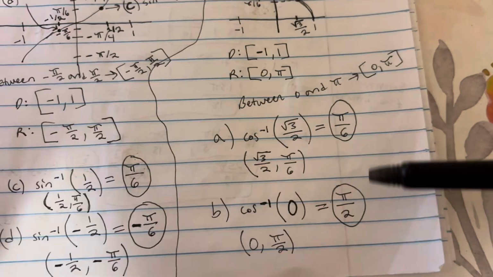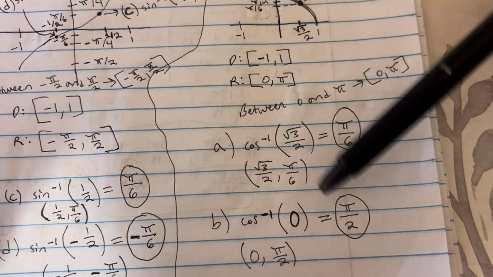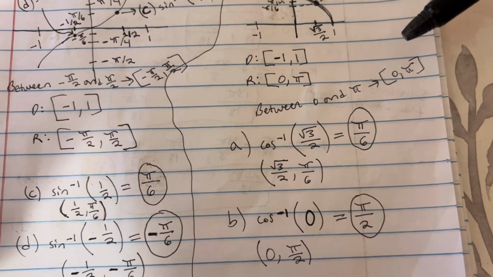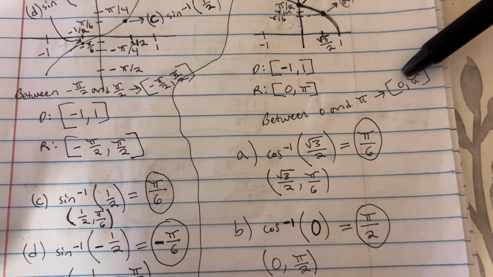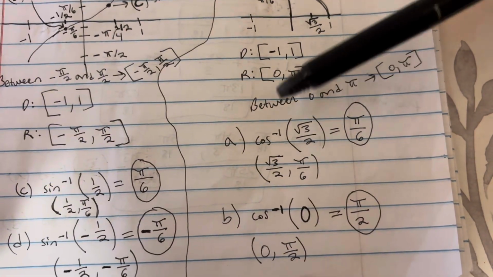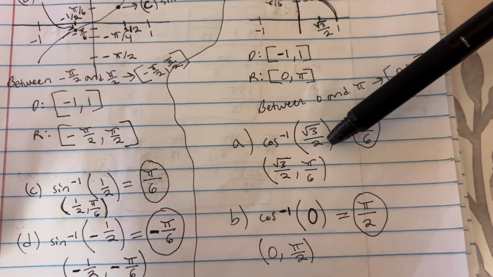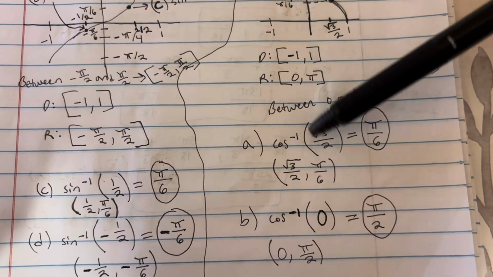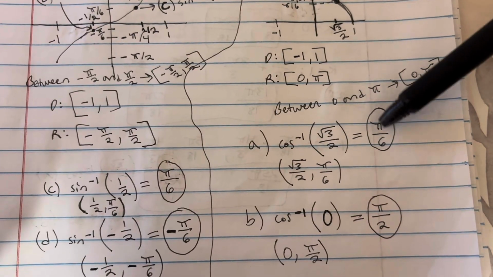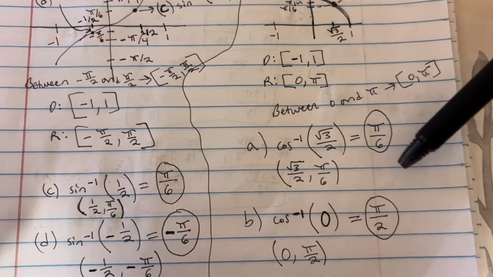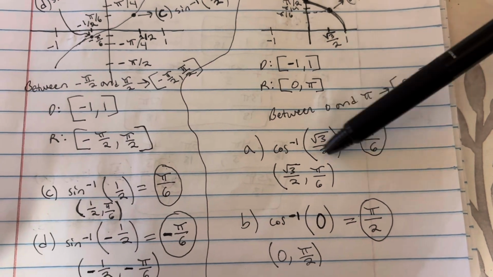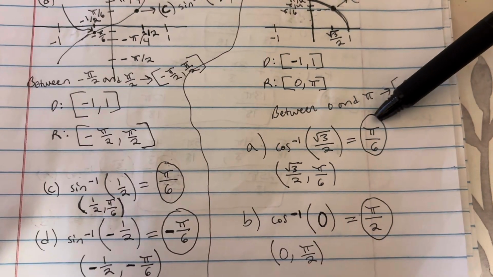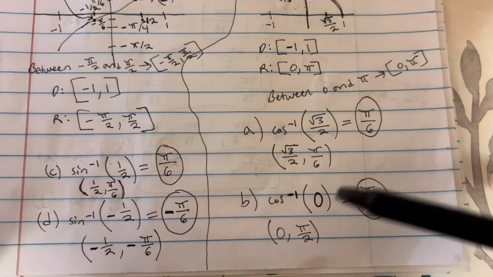Here are some examples. In order to do both of these, we have to be mindful that the output, which is the angle, has to be between 0 and pi. So it's restricted to the range. With the inverse cosine of square root 3 over 2, it's basically asking where on the unit circle the x value is going to be square root 3 over 2, and that's at angle pi over 6, and we can see the point here. So this input belongs to this output, which is this angle, within this restriction.